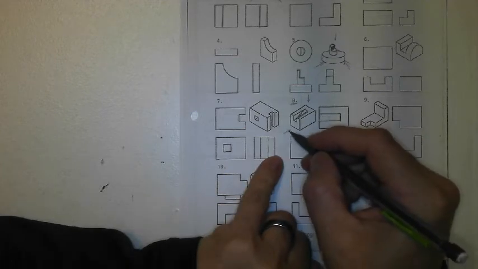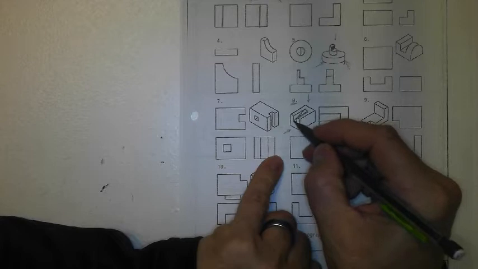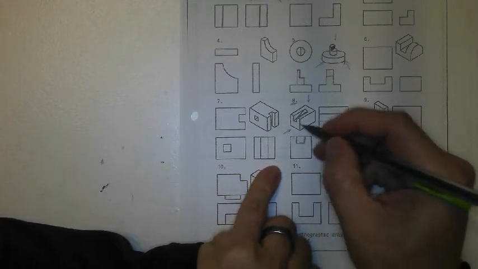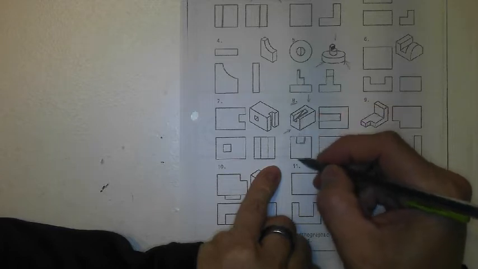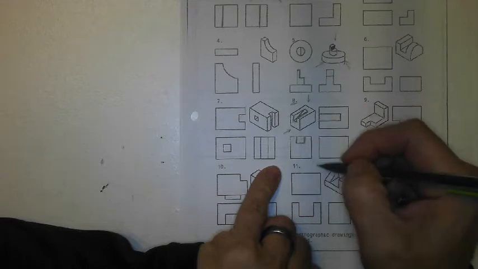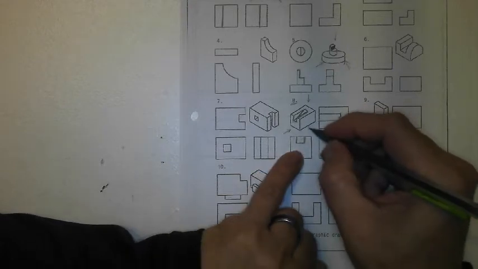From the front, you should be able to see this opening down here, and I need to add that in. So there's that opening. It's about a third of the way down, and about the same size as this one. So that's that one. But then here's where our hidden line is going to come in.